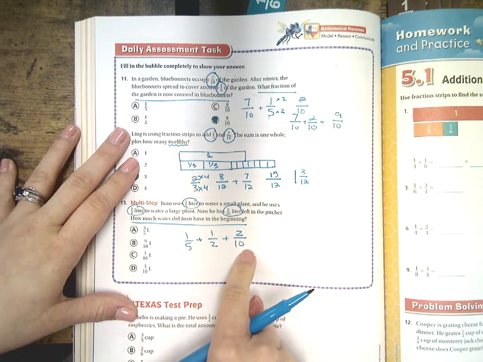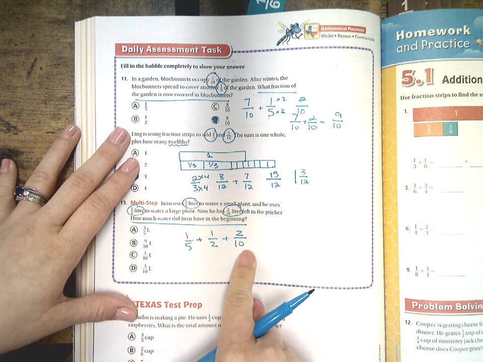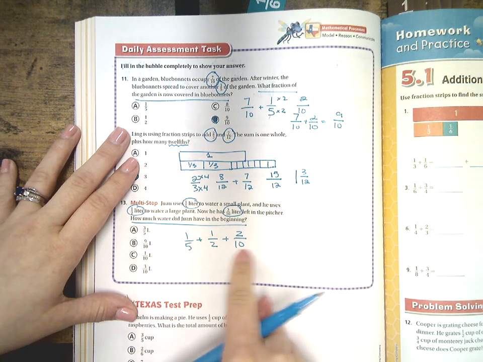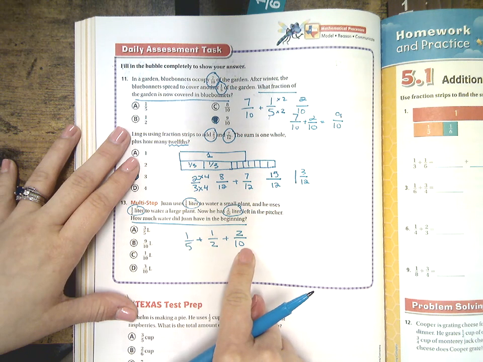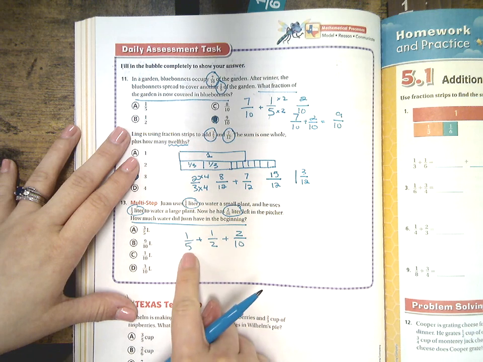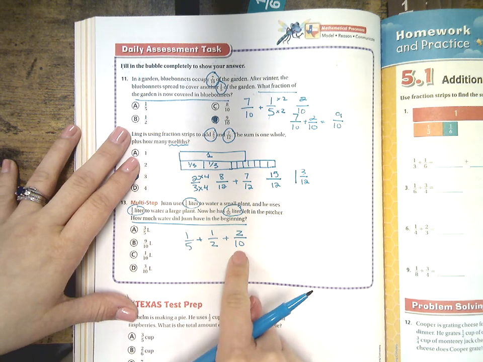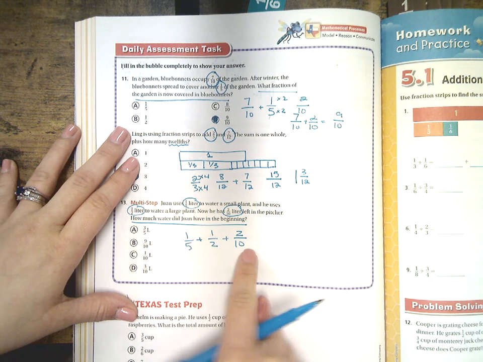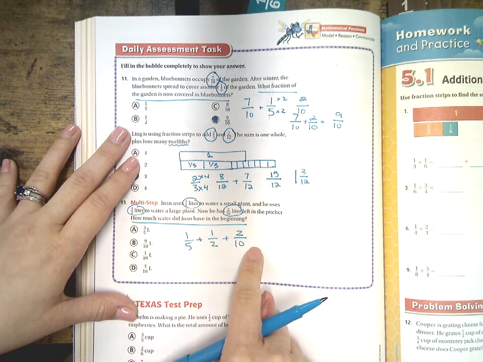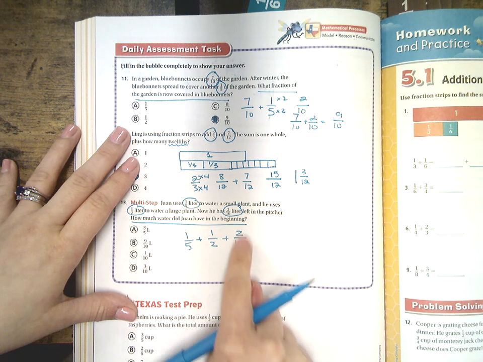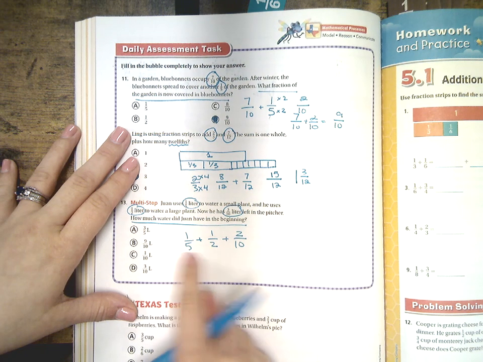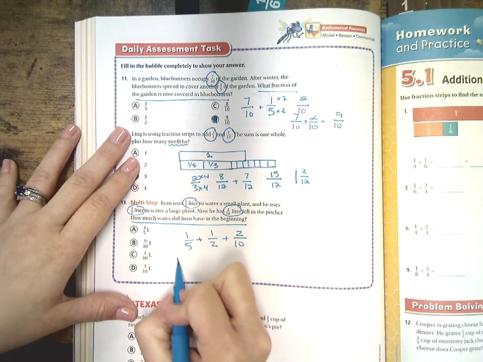Now I see 3 different denominators. However, I know that all 3 of these denominators are related. In fact, 5 times 2 equals 10, right? So I know that I need to make all of my denominators 10. Well, I don't have to change this one, but I do have to change these 2.